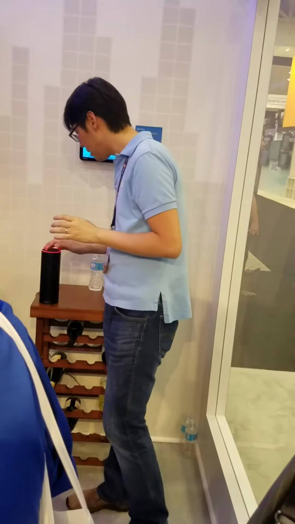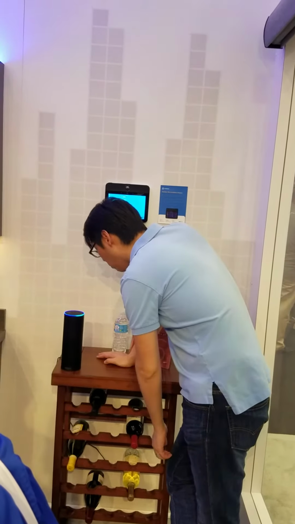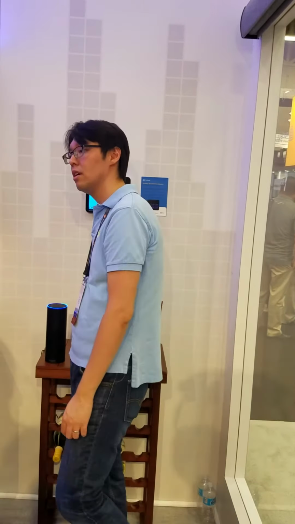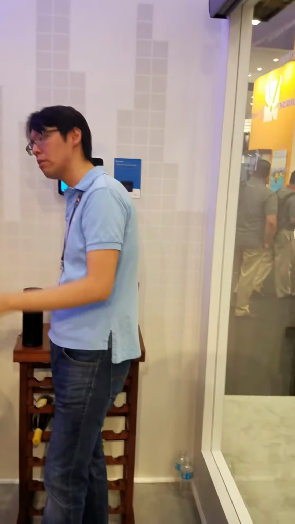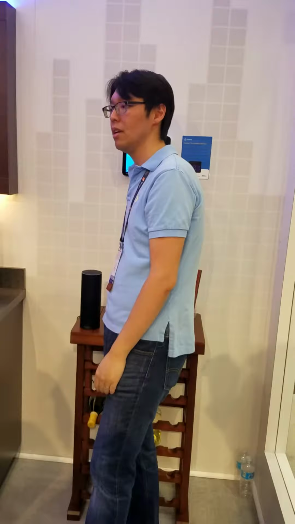I can say something like, Alexa, ask Bose to play preset 1 in the kitchen. Okay. As you can see, it turned on preset 1 and it's playing preset 1, which is music Pandora, in that device which is located in the kitchen.